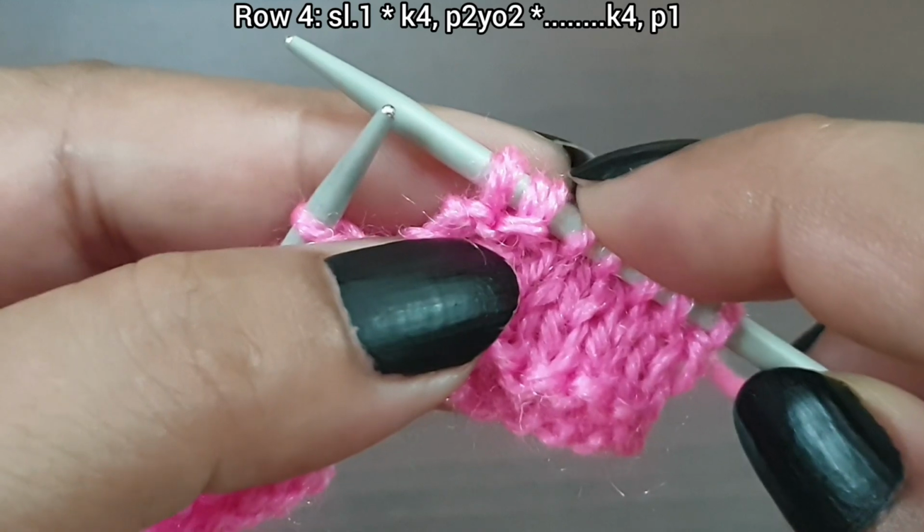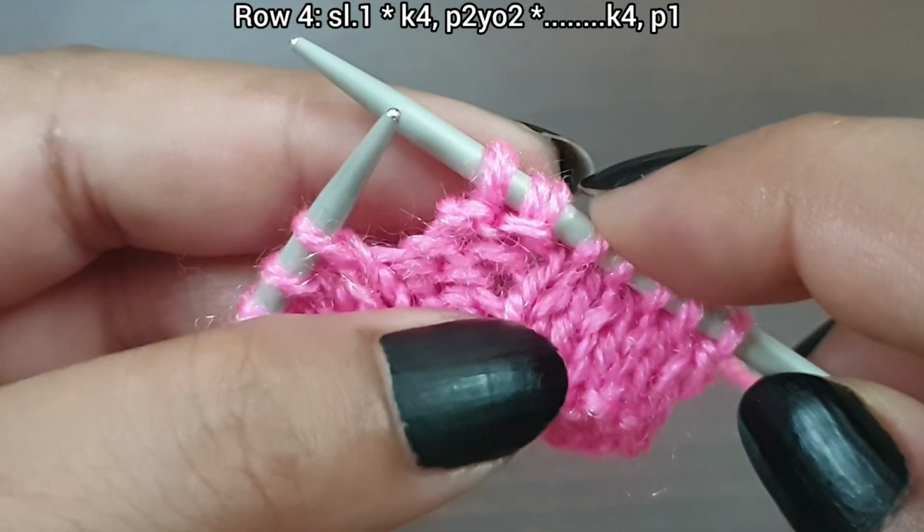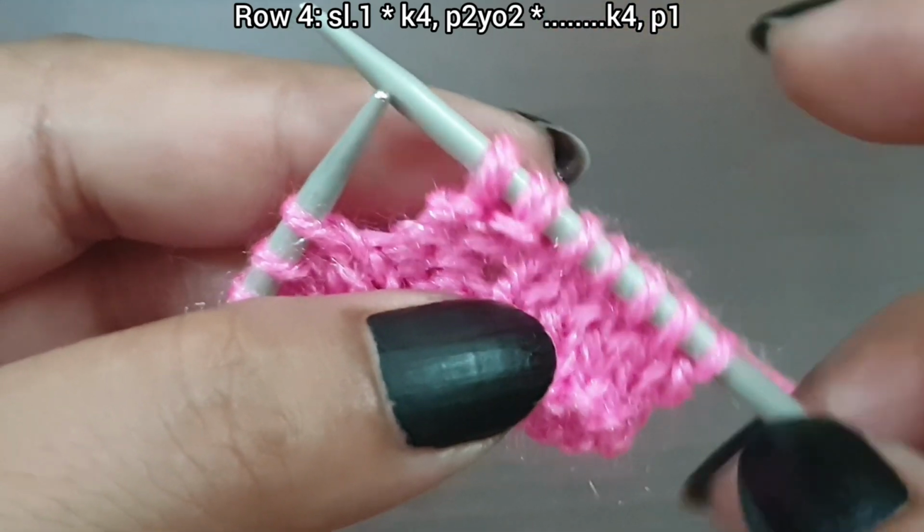Knit 4, purl 2 with yarn over 2. Again we repeat this pattern.